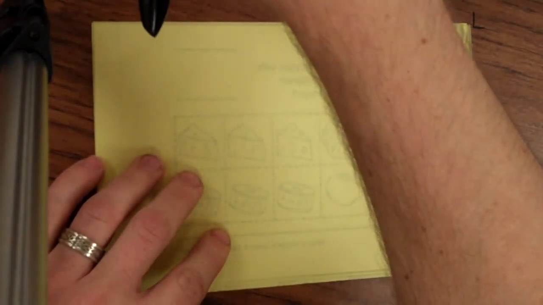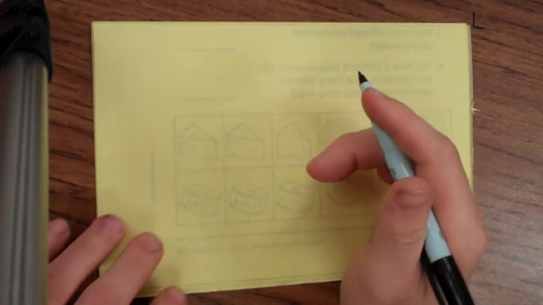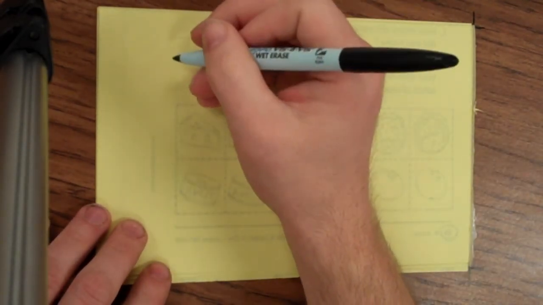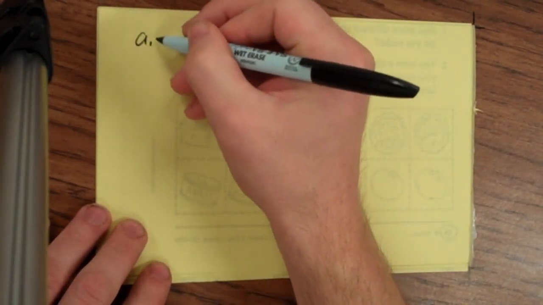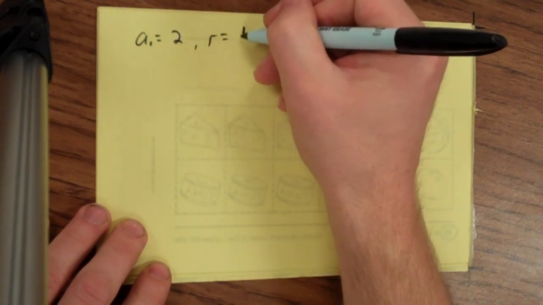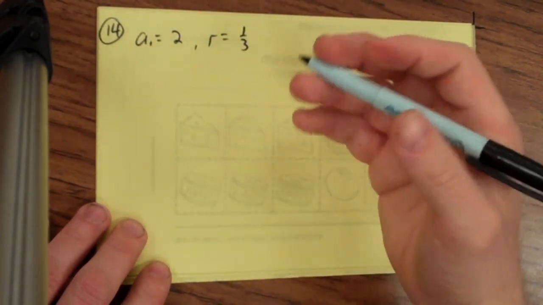Okay. So let's take an example of a rule that they're giving us, and we'll write the first 5 terms. Say a sub 1 is equal to 2, and r is equal to 1/3. This is number 14 in the book. Let's just write the first 5 terms.